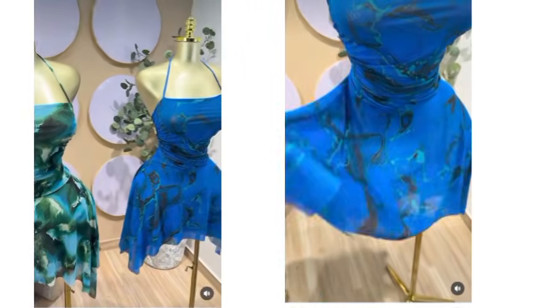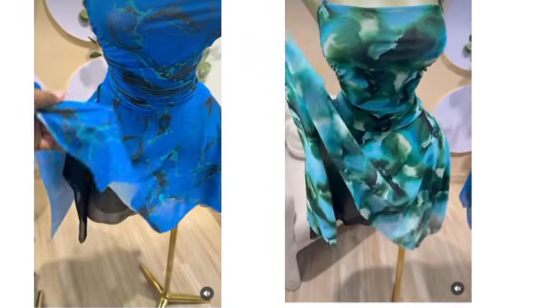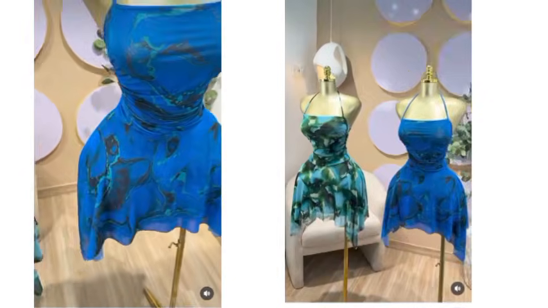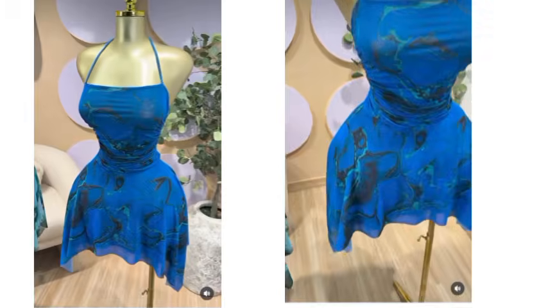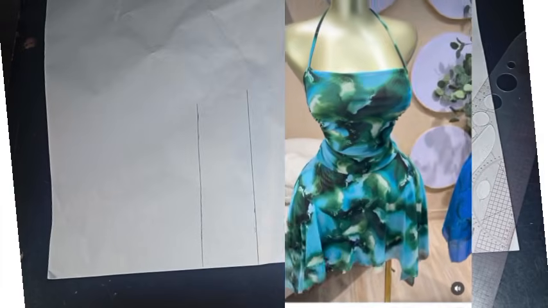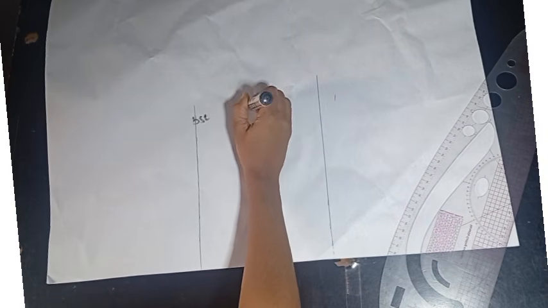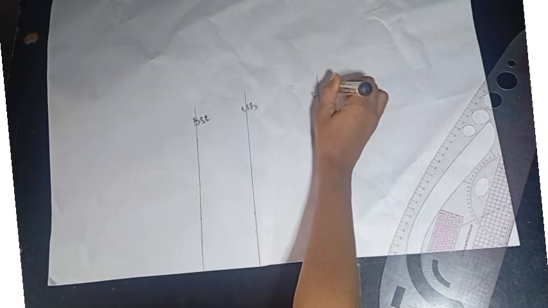In today's video I'll share with you a simple tutorial on how to cut this backless dress with asymmetric flare. So to start drafting this pattern, we are going to start with the upper part of this dress by marking out the shoulder to bust, under bust, waistline.